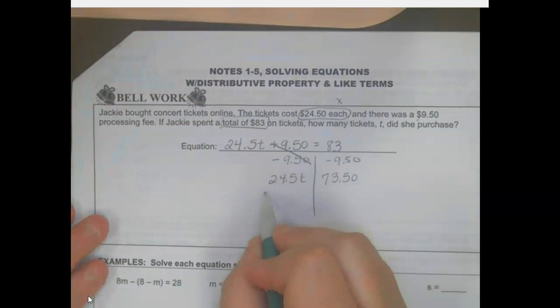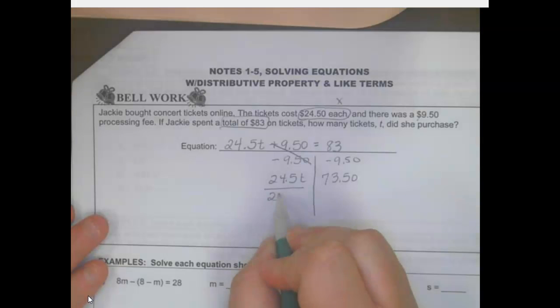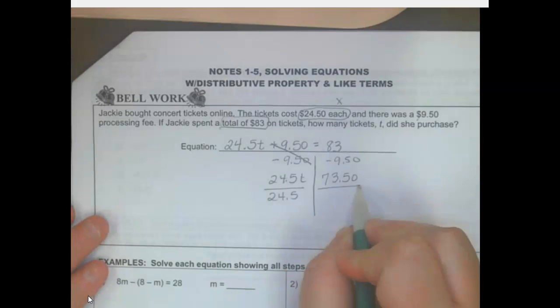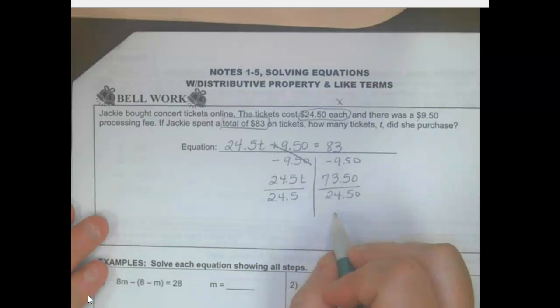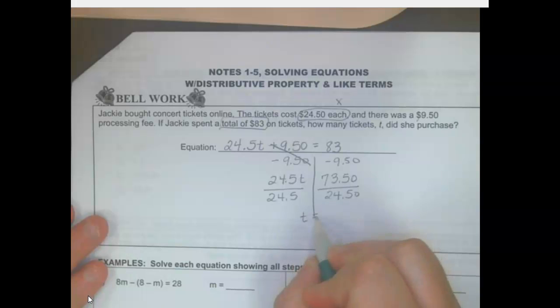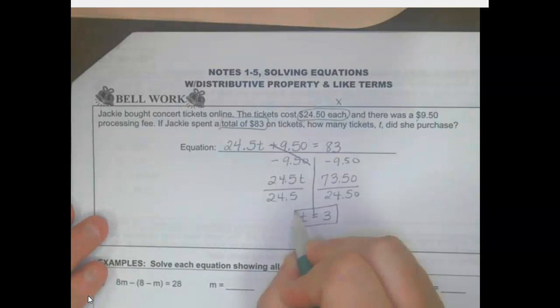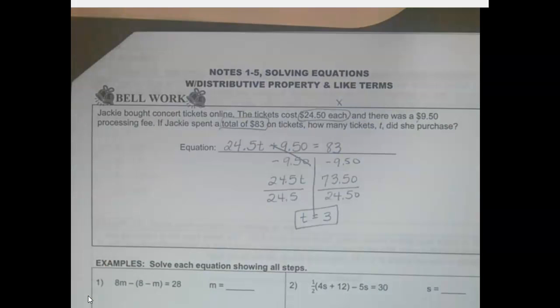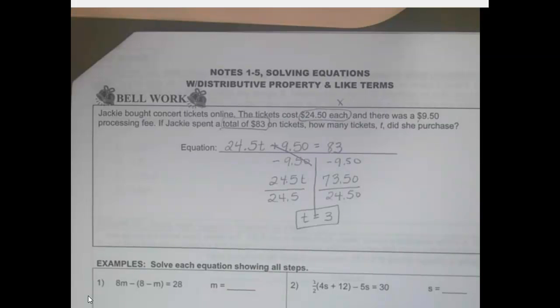And then I'm going to divide both sides by 24.50. Again, I probably should have grabbed the calculator, but is it 3? Oh, looky there. So, she bought 3 tickets. Any questions? No, it's okay. I'm going to pull up the answer keys in a little bit.